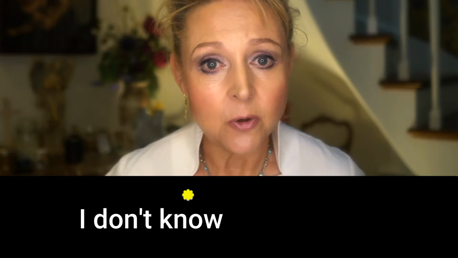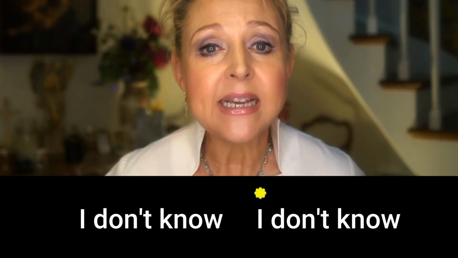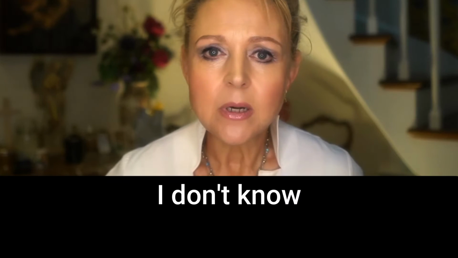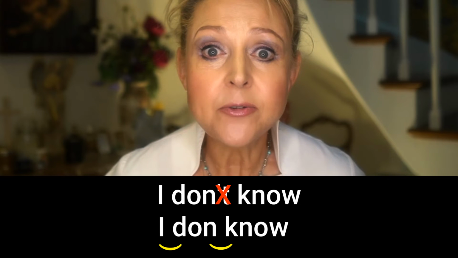Number 2, elision. This happens when a sound in a word is omitted or is silent in connected speech. It's usually the sounds t and d when they're between consonants. Try this. Say it slowly first, like this. I don't know. Now speed it up. I don't know. Here you have the omission of t.